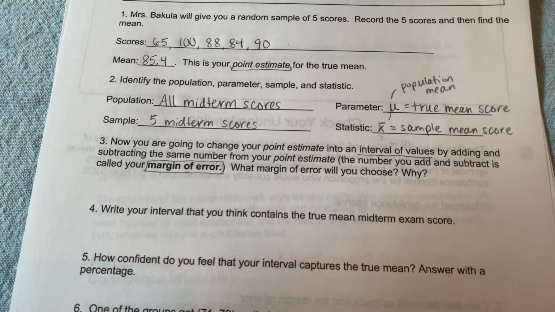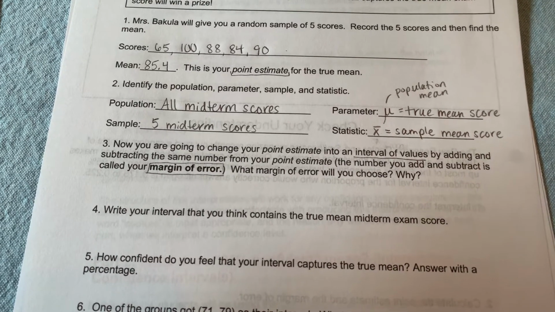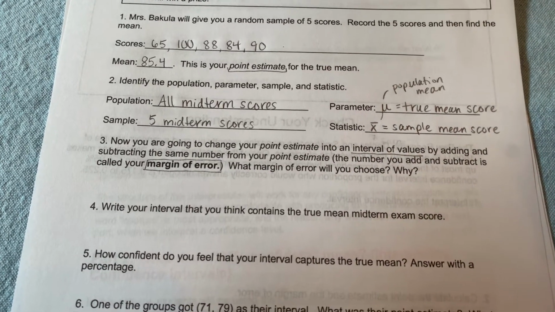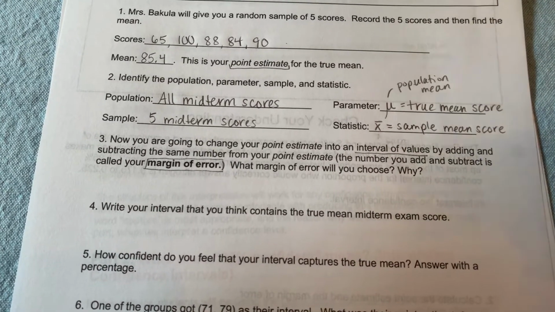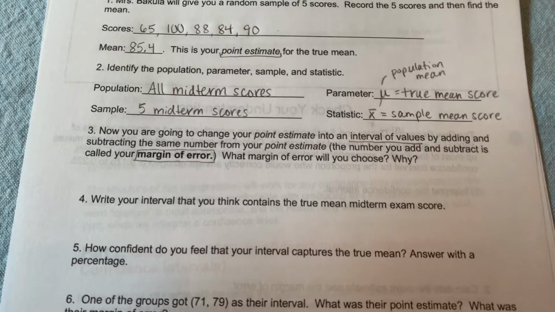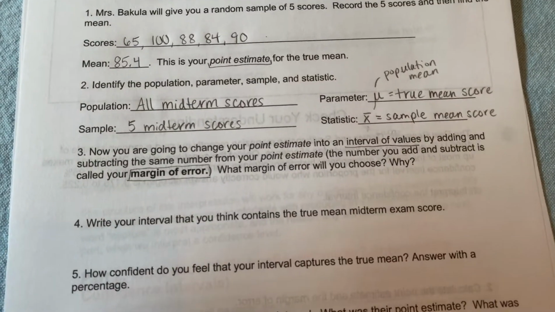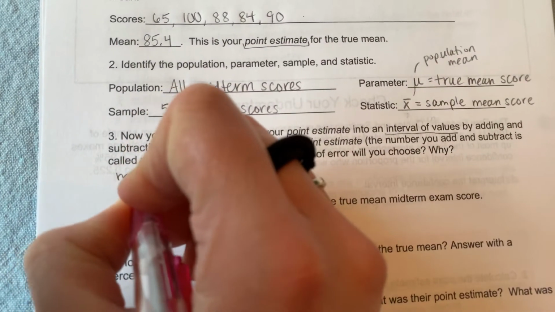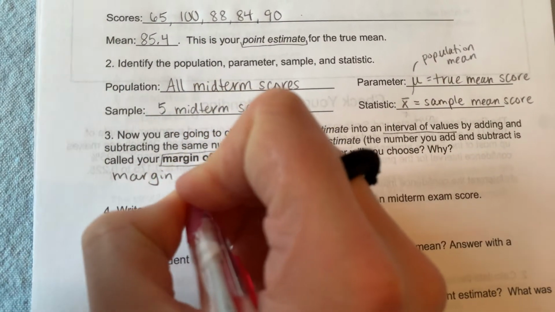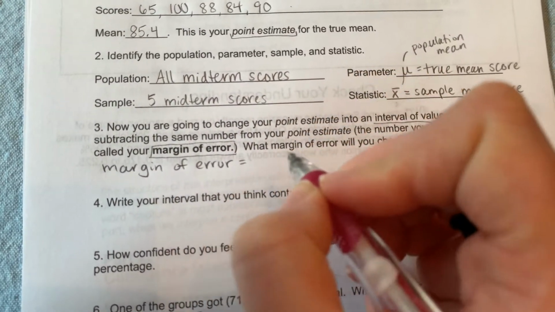There's a pretty good chance that we capture the class mean if we make a margin of error and interval that large. But that's a lot of possible values. That's 20 points worth of possible values it could be. Most of us like to be a little bit more specific than that. So I'm going to go with the value that my students from last year used. They wanted a margin of error of 2.